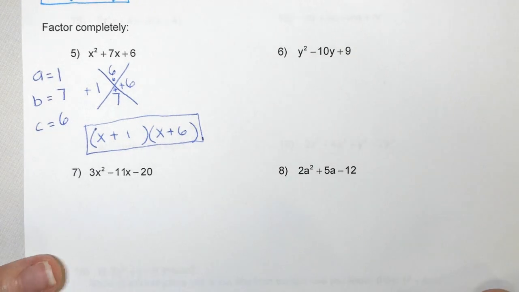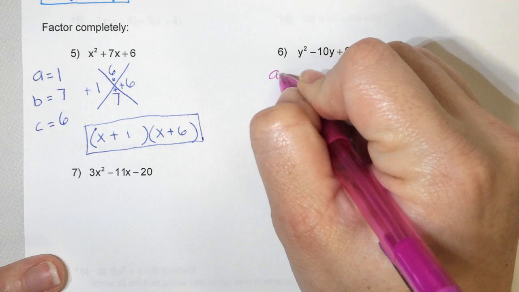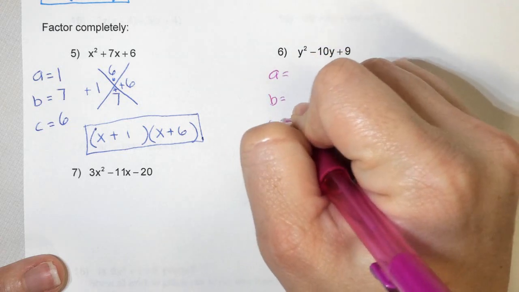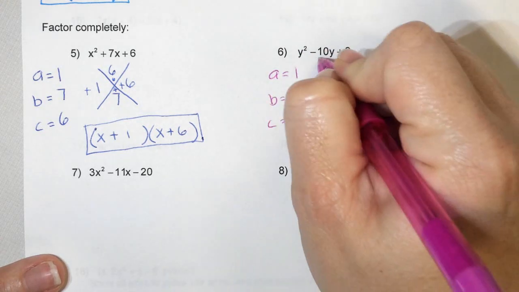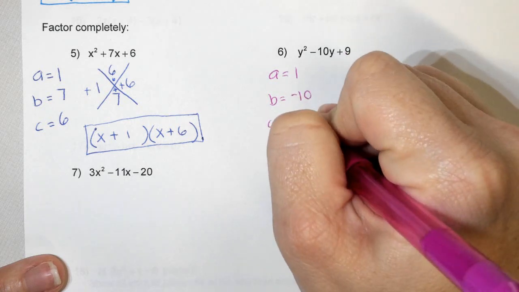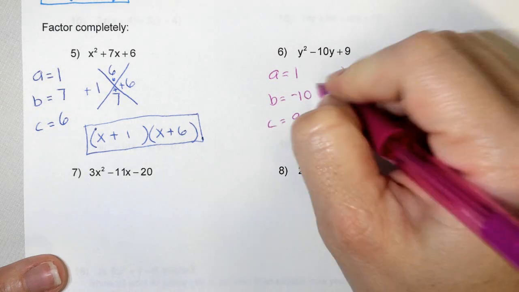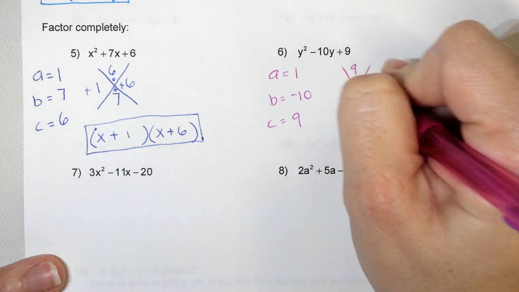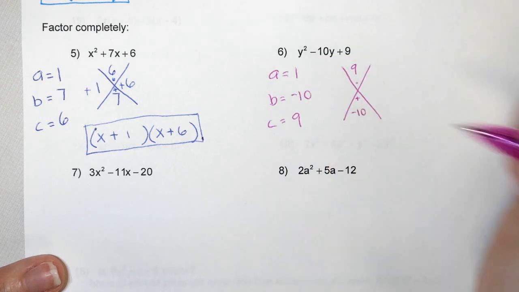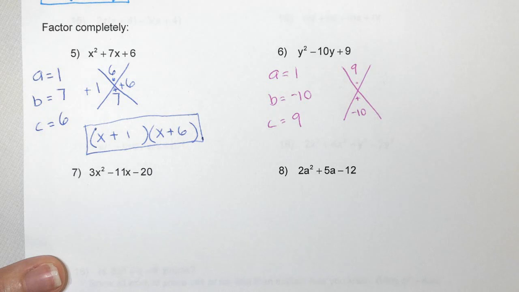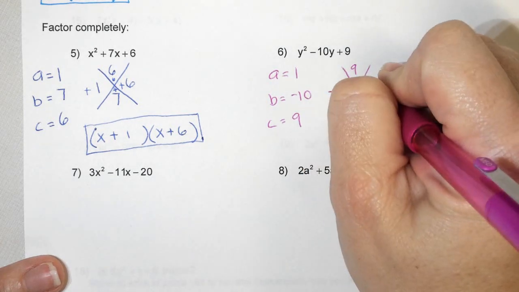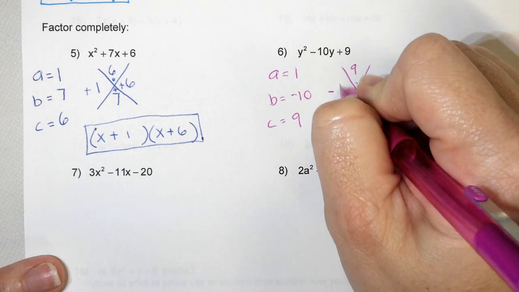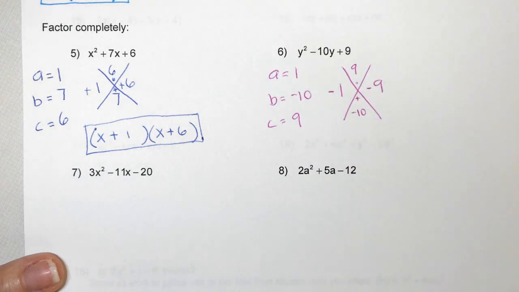Okay, so let's look at number 6. So same concept. It's in order. There's no GCF, so let's just find our A, B, and C. A is 1, B is negative 10, C is 9. A times C is 9, B is negative 10. So what multiplies to give you positive 9 and adds to give you negative 10? Well, anything that multiplies to give you a positive and adds to give you negative is going to be a double negative. And since it's one more than that, it's going to just be 1 and 9.